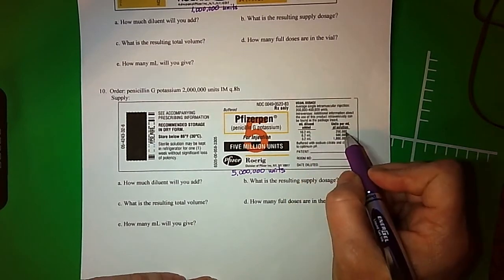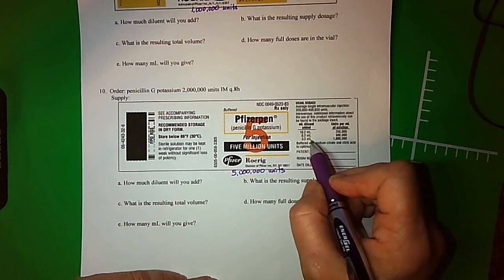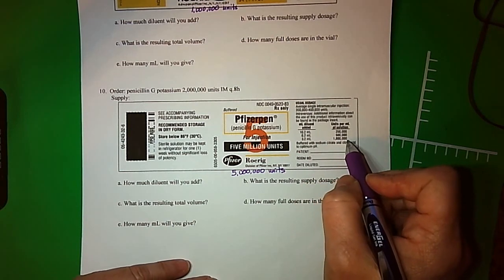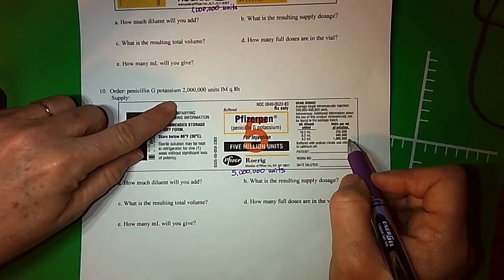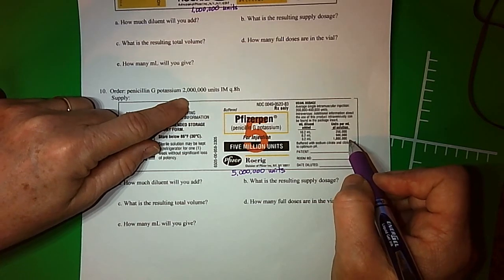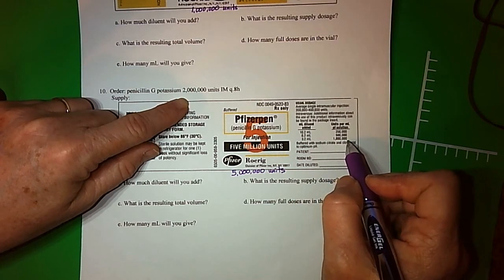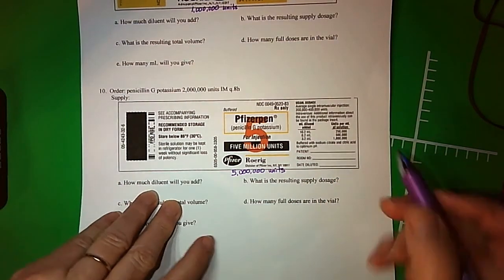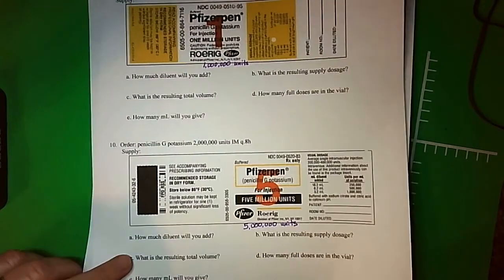There's 18.2 milliliters gives you 250. 8.2 milliliters gives you 500. 3.2 milliliters gives me 1 million. Okay? So you're going to base it on what the doctor orders. What is something close to that? I would go with the 3.2 milliliters gives me 1 million units. That's just me though. You choose whichever one you want to. Same thing with 9. And then that's it for the reconstitution.